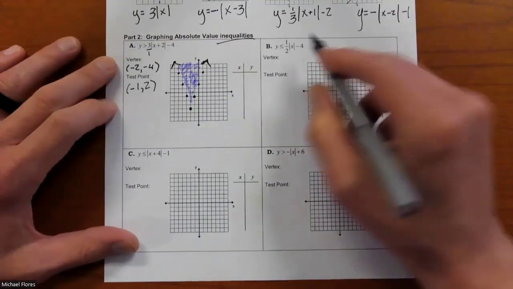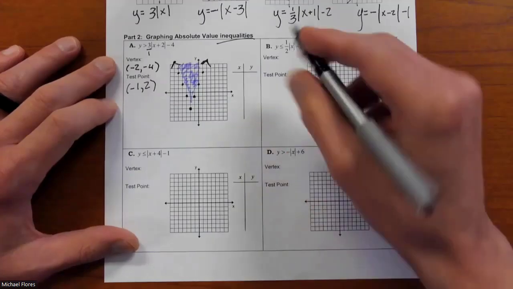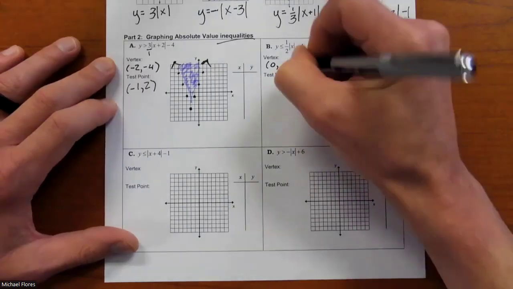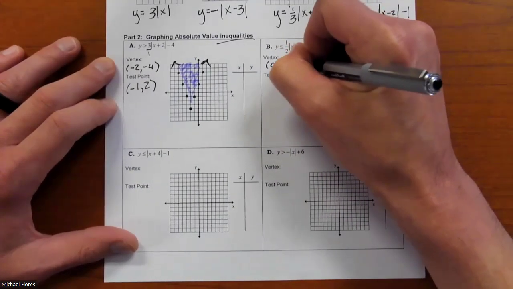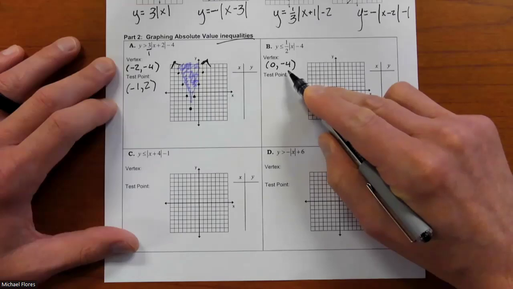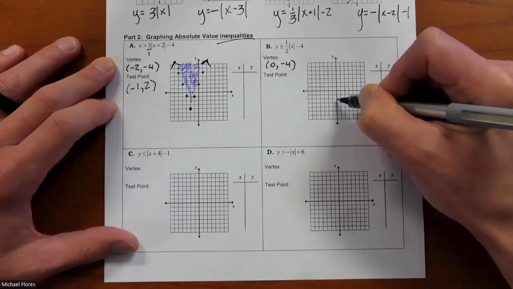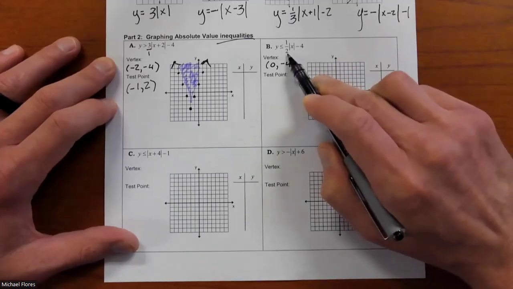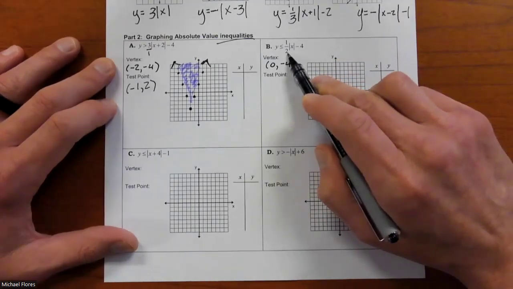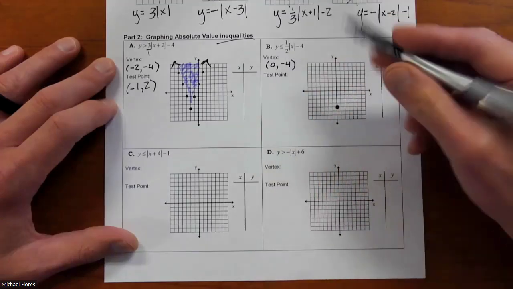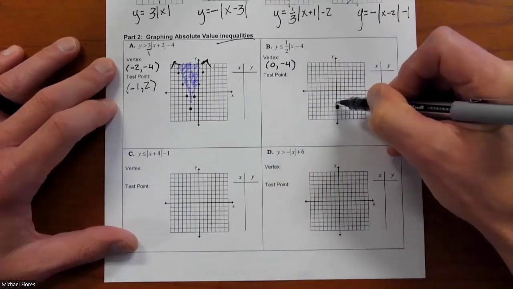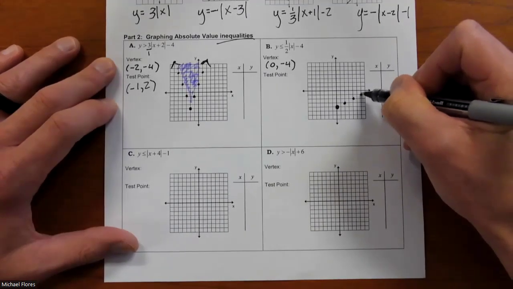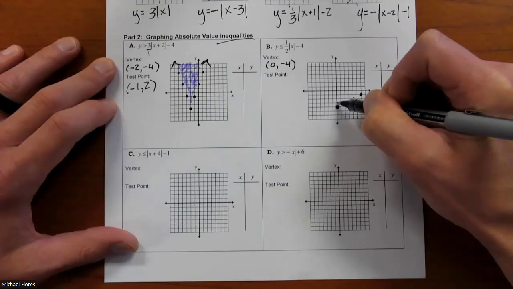All right, over here. Inside the absolute value, just an x. To the right of the absolute value, minus 4. This is where we're going to begin our graph. So from the origin, go down 1, 2, 3, 4. Look in front of the absolute value, 1 over 2. That's going to help us plot the rest of our dots. So from the vertex, go up 1, right 2. Back to the vertex, up 1, left 2.